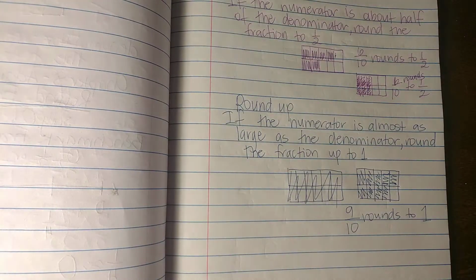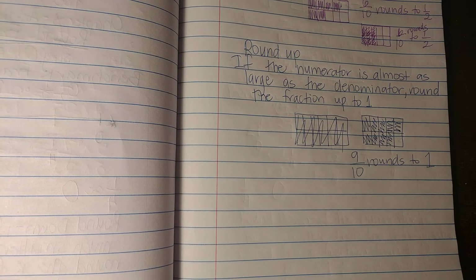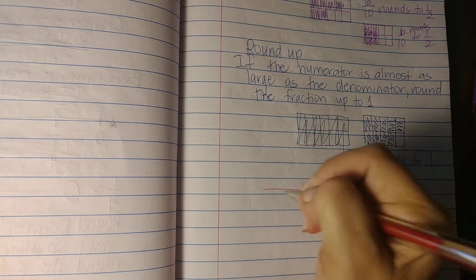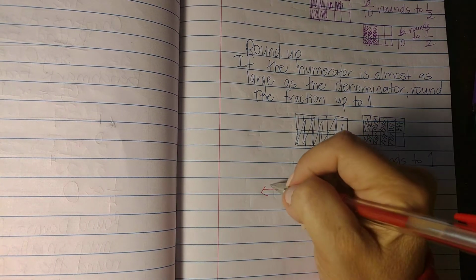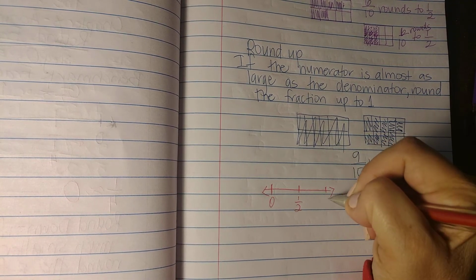So sometimes it's easier also if you use a benchmark number line. So we always call those again benchmarks. So I'm going to do a number line, and always use 0, 1/2, and 1.